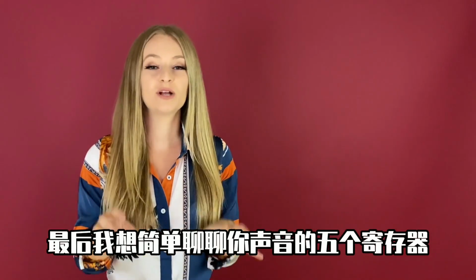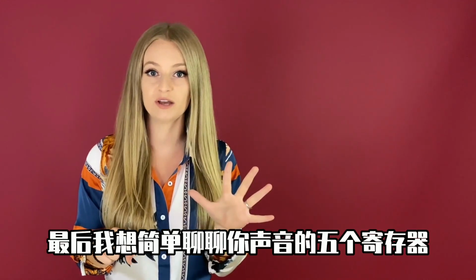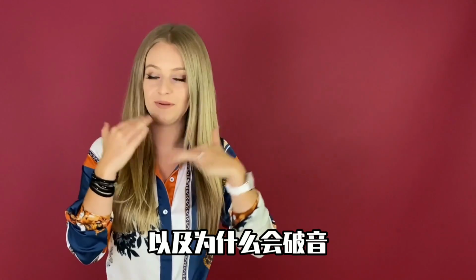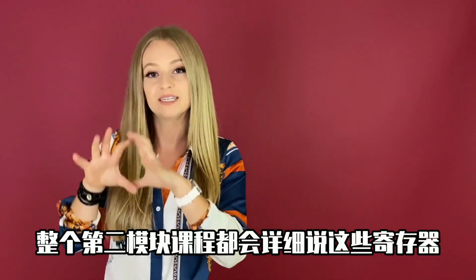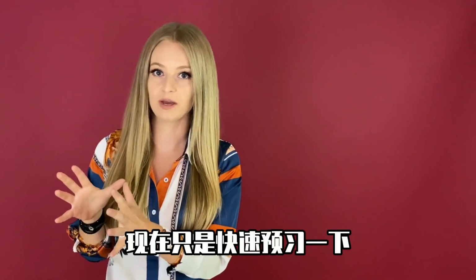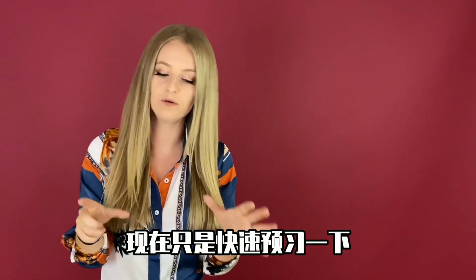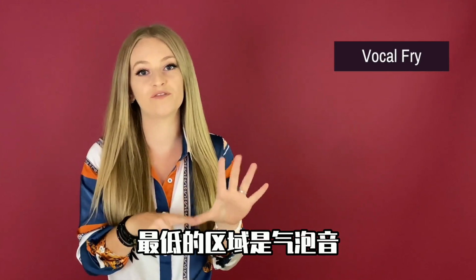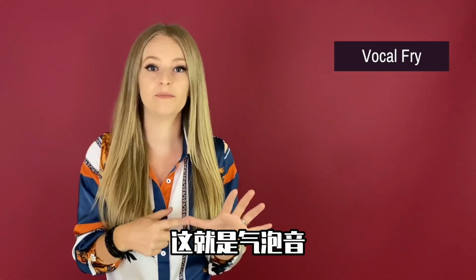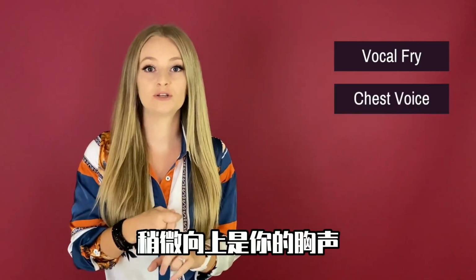Last but not least, I just quickly want to talk about the 5 registers that you have in your voice, just so you know that they're there and why you might be having cracks in your voice. But the entire second module is dedicated to your registers, okay? But just real quick so you have an overview. At the very bottom, you have the vocal fry. That's vocal fry, okay? Then the next one up is your chest voice.